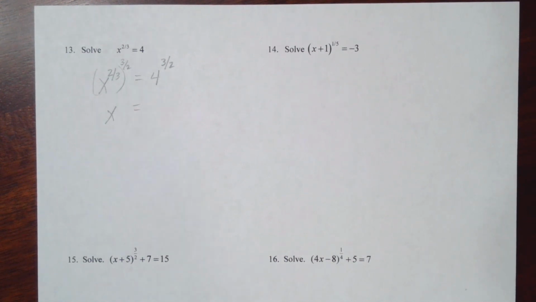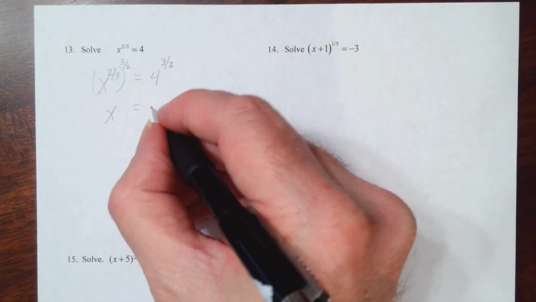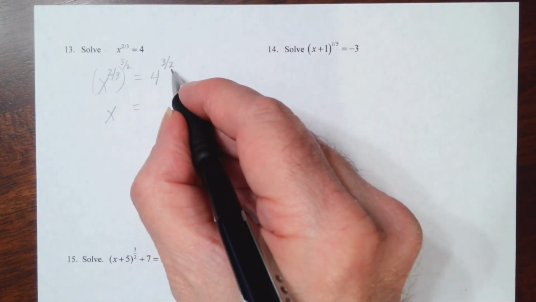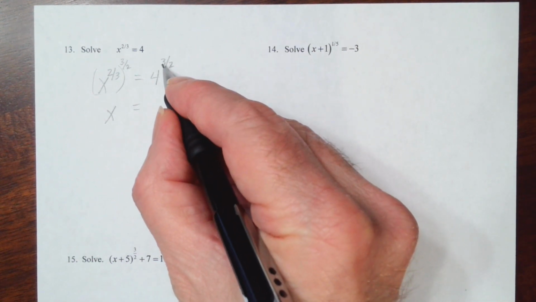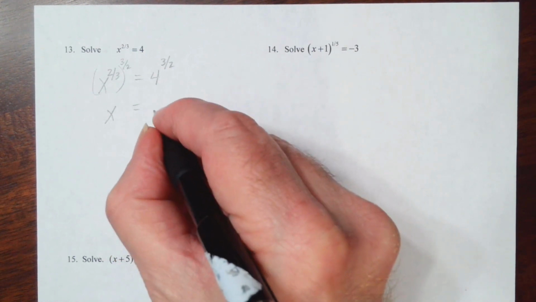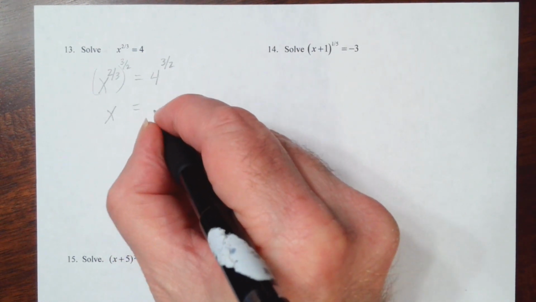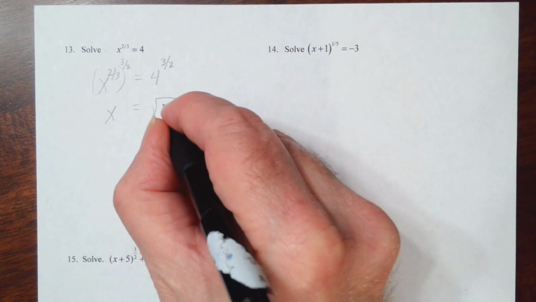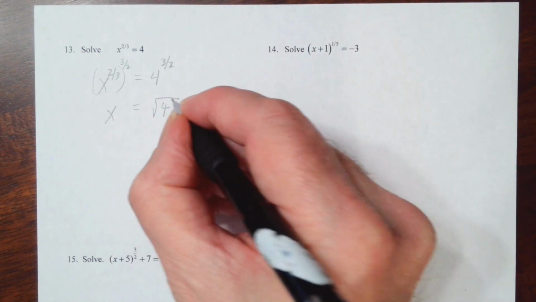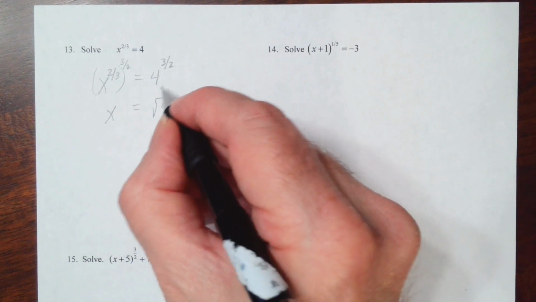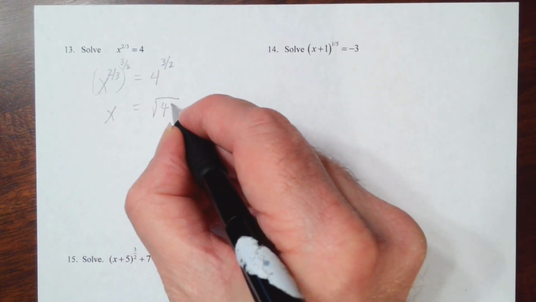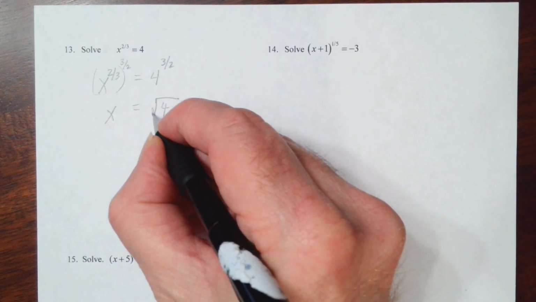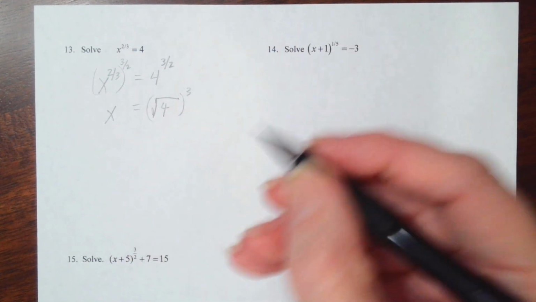Now, you could certainly plug this into your calculator, but I want to remind you what this is. The denominator tells you the root, and the 3 tells you the exponent. And we would want to write this as the square root of 4. That's what the 2 is asking us to do. Take the square root and then raise this to the 3rd power. Now I could put the 3 in here, but the easiest way to deal with a problem like this is to put the 3 out here.